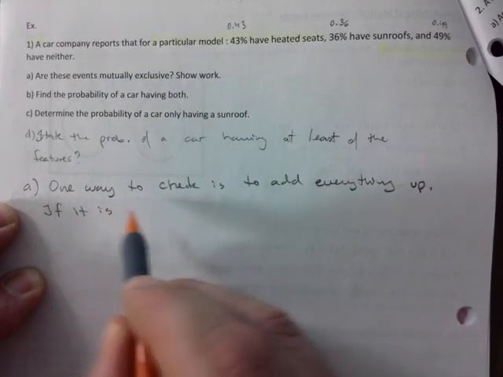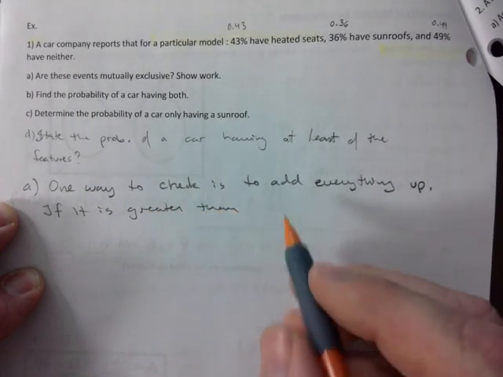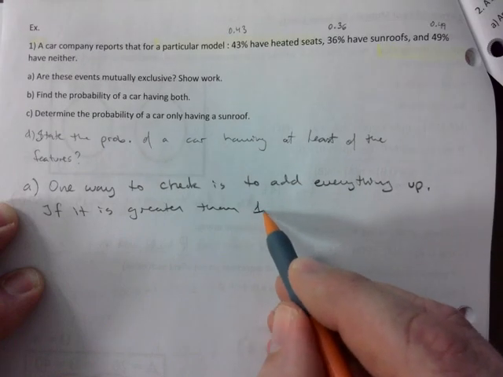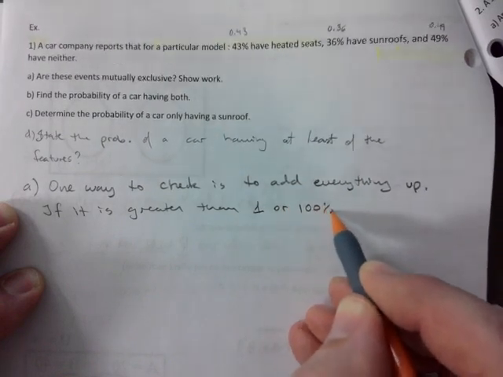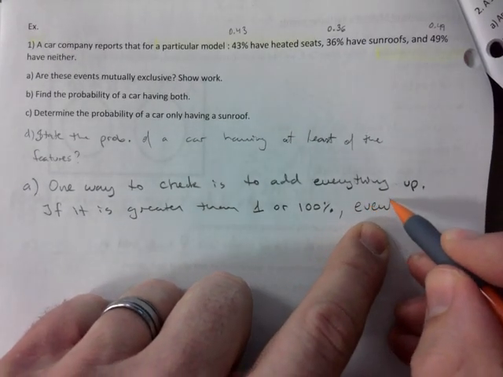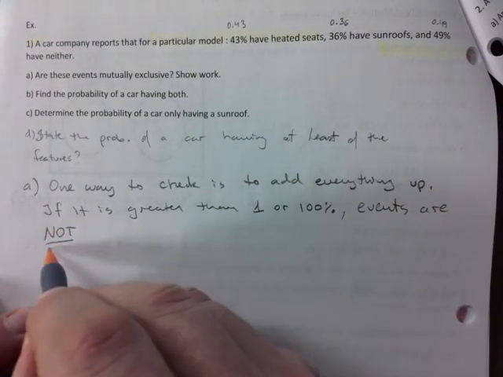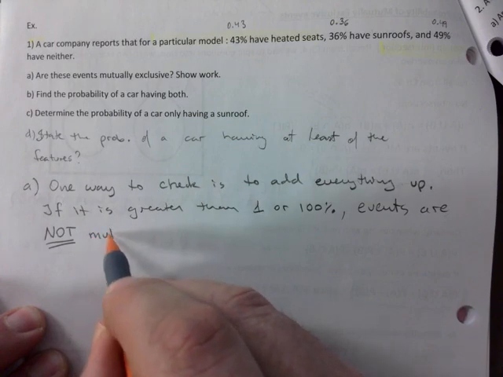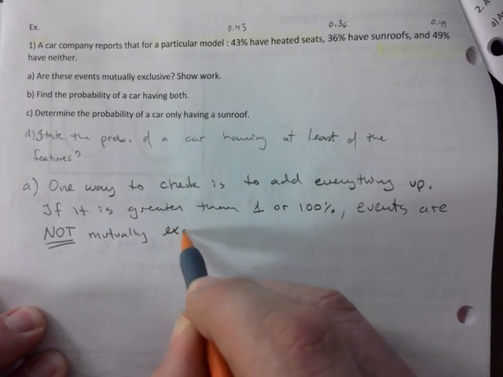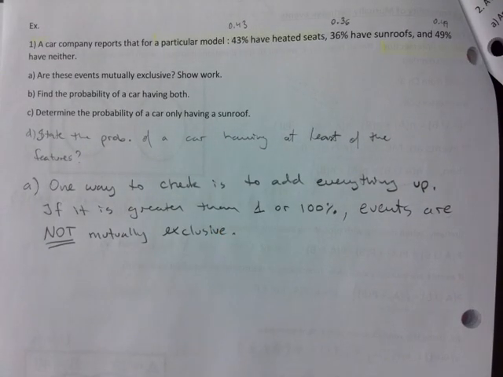If it is greater than what? Your percent probability, right? Greater than 1 or 100%, regardless, right? It depends on what you're adding. Events are not mutually exclusive. Because if it adds up to more than 100, that means that there's something that you're double counting. There's an overlap, okay? So that's what that tells you.